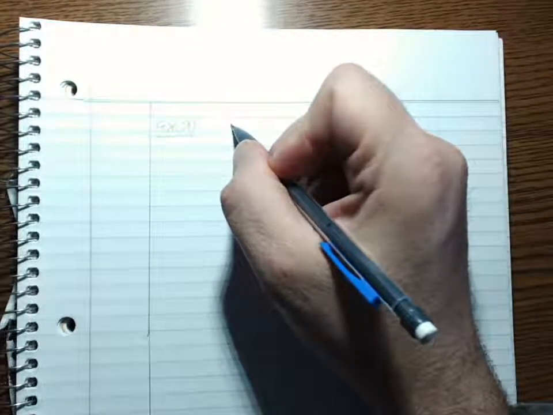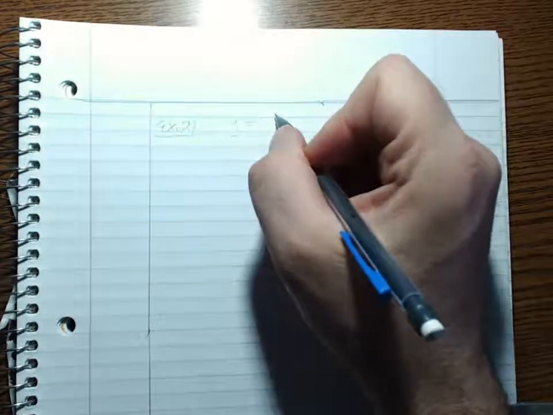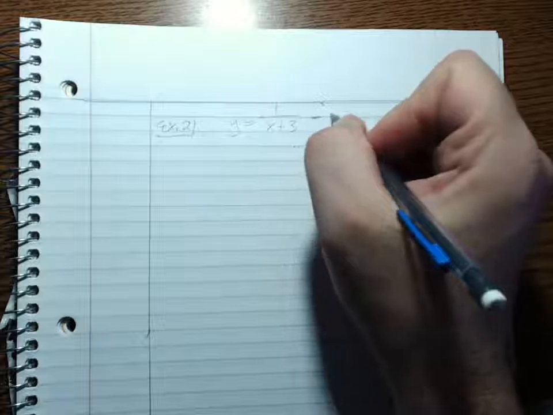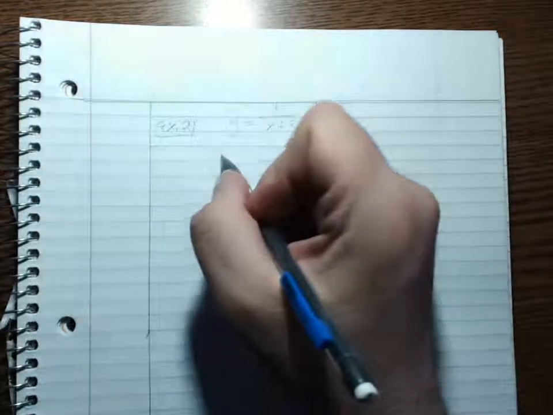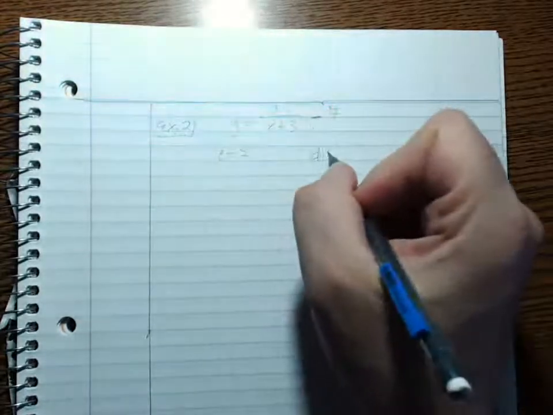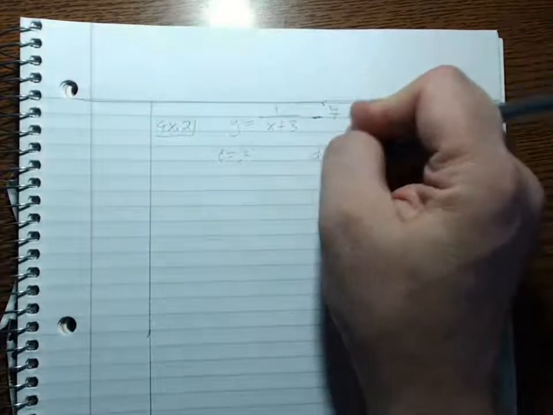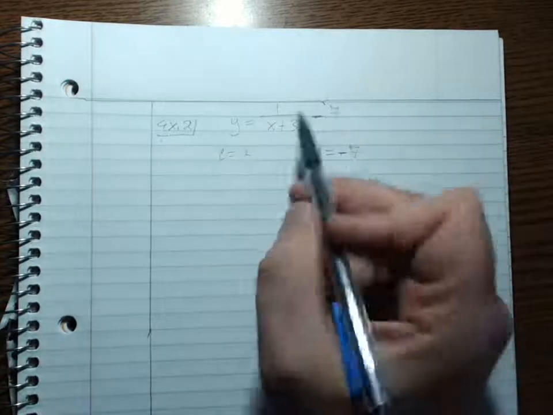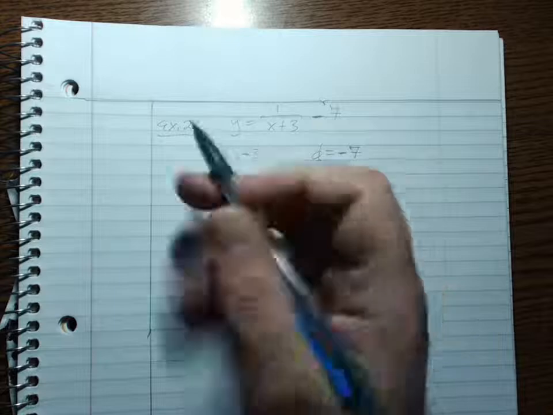All right, here we go, and we're back. Let's do example 2. I'm going to do 2 more examples. So here's example 2. Let's say I give you y equals 1 over x plus 3, minus 7. My C value is 7. My D value is negative 3. Nope, I got that wrong. My D value is negative 7. My C value will be negative 3.